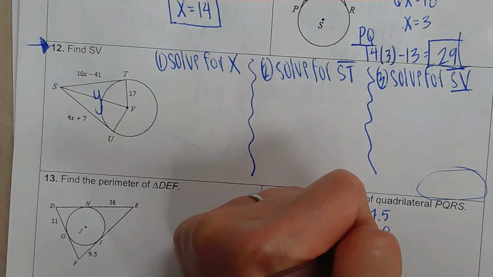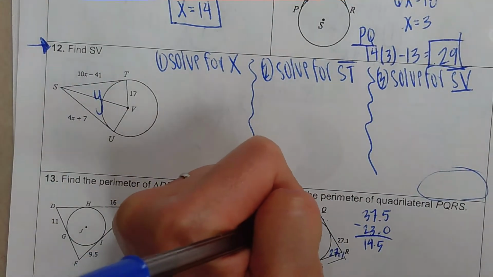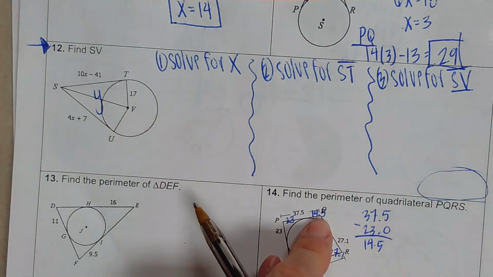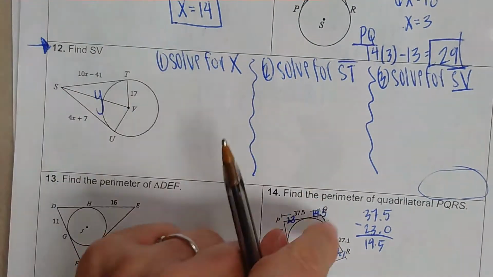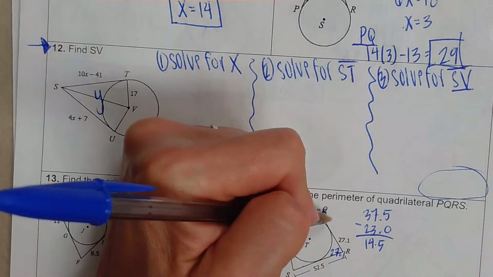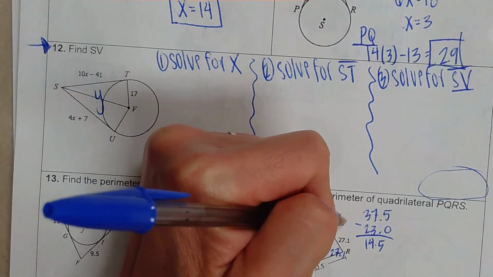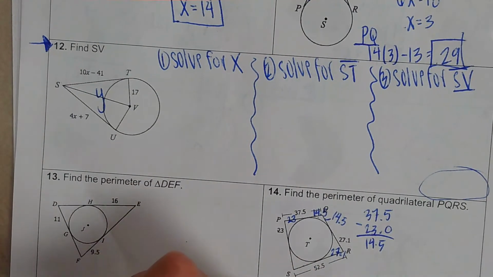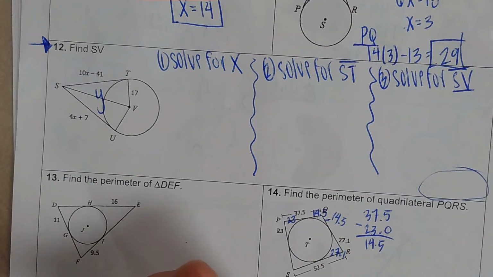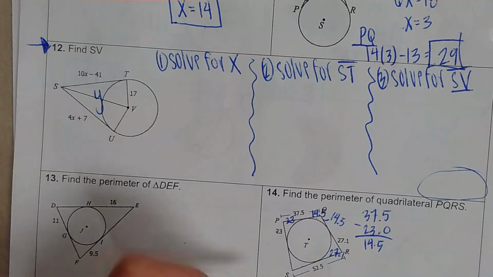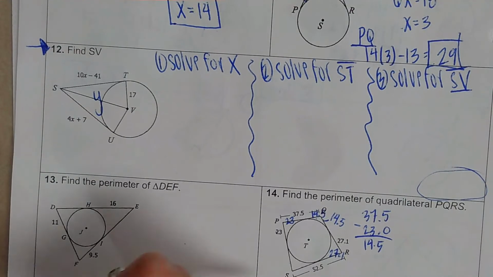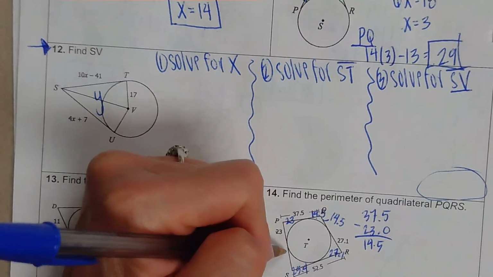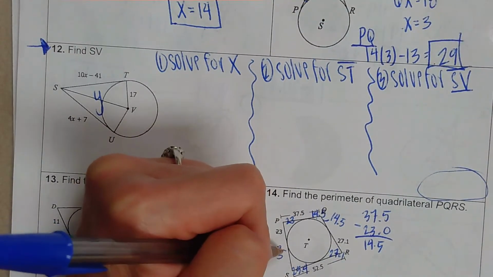We're going to get 14.5. So I know that is 14.5, and I therefore know that that piece is also 14.5. Next up, I want to figure out this piece. So I'm going to do 52.5 minus 27.1. I am going to get 25.4, which I know is also this piece. It's 25.4.